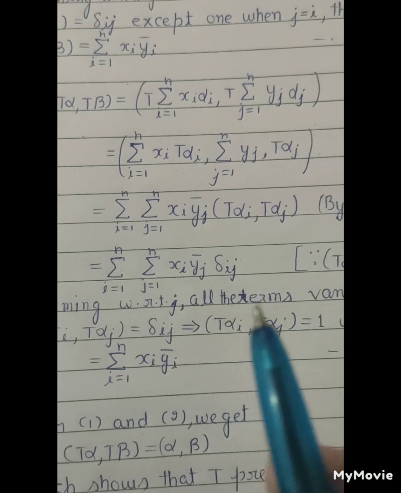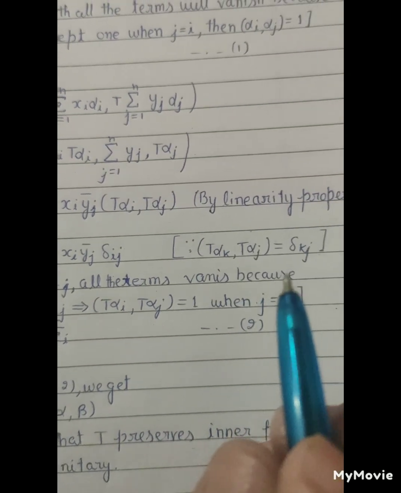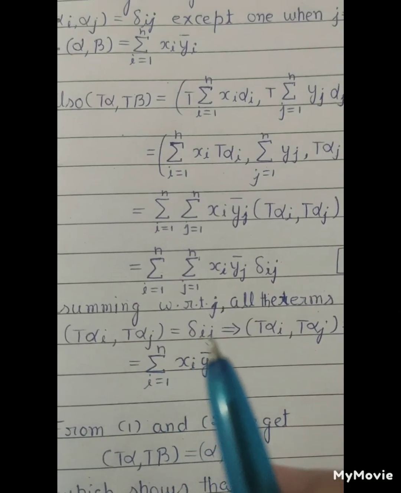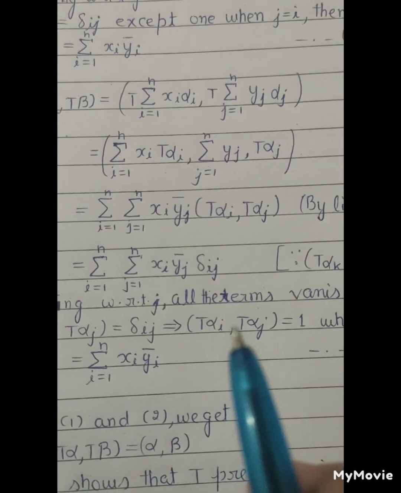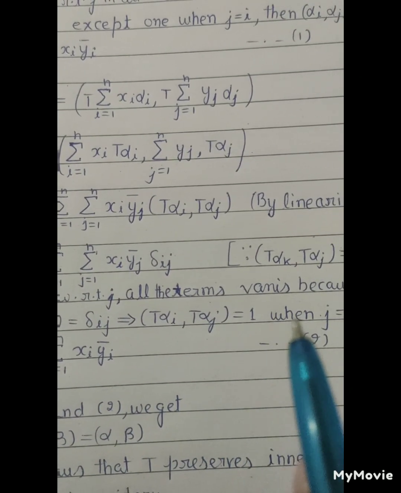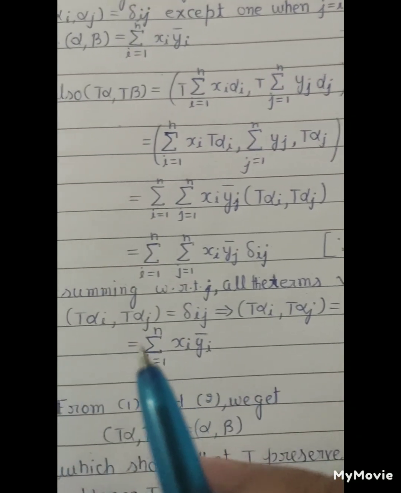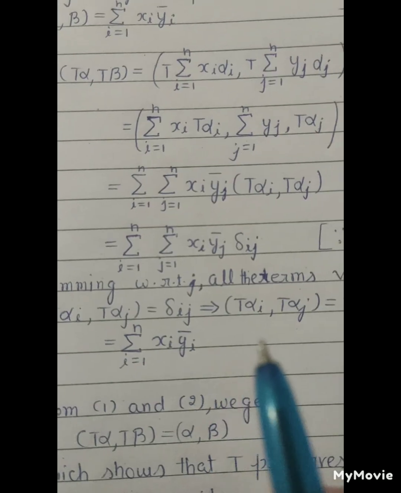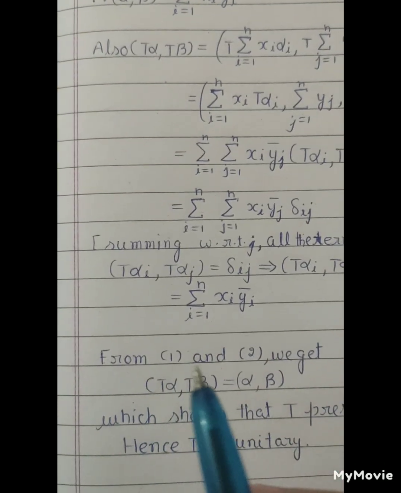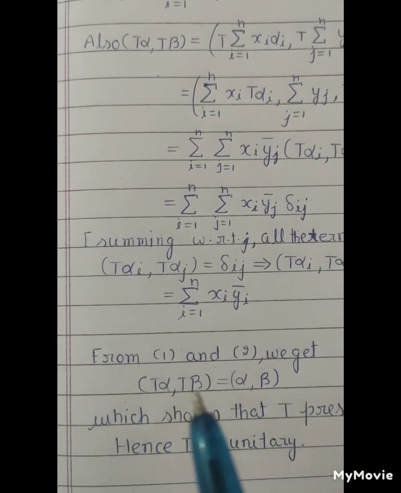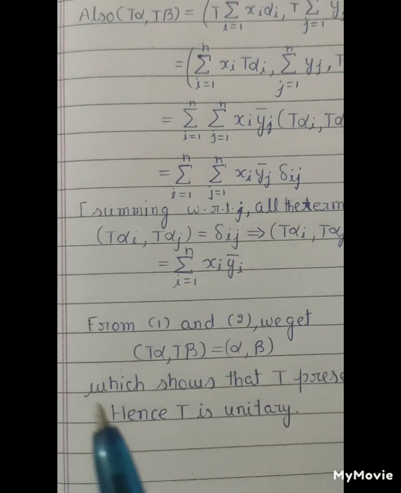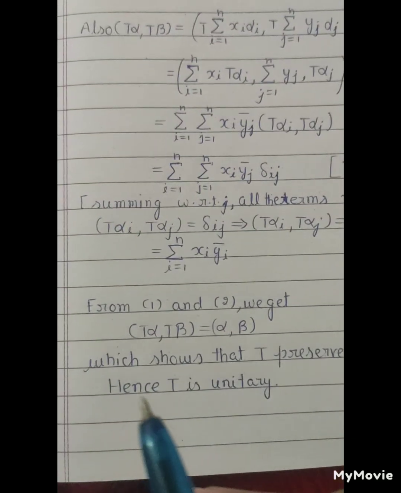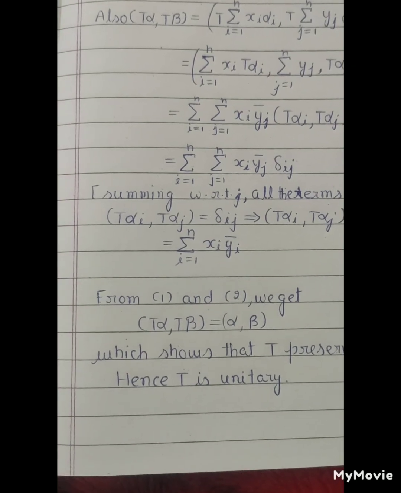Summing with respect to j, the terms vanish because the inner product of T of alpha i and T of alpha j equals delta ij, which implies the inner product of T of alpha i and T of alpha i equals 1 when j equals i. So it equals sigma i varying from 1 to n of xi yi bar. Equation 2. From 1 and 2 we get the inner product of T of alpha and T of beta equals the inner product of alpha and beta, which shows that T preserves inner product, hence T is unitary.